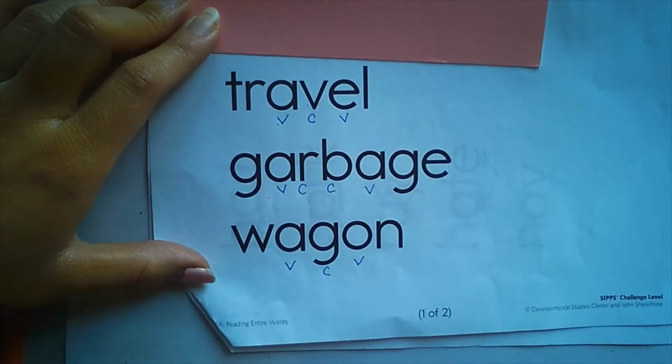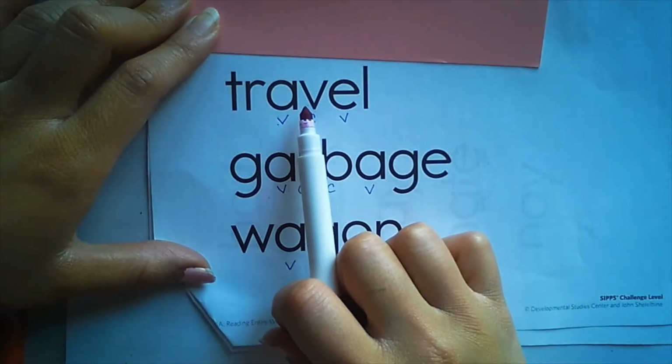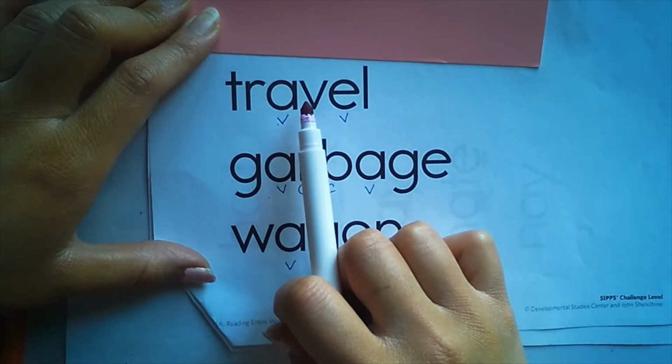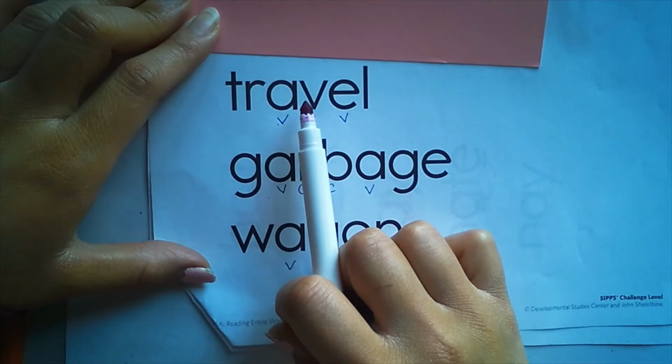Let's see if it makes sense. If we split right after the A, right before the consonant: first syllable, tra. Second syllable, vul. Great job. It does seem like it makes sense.